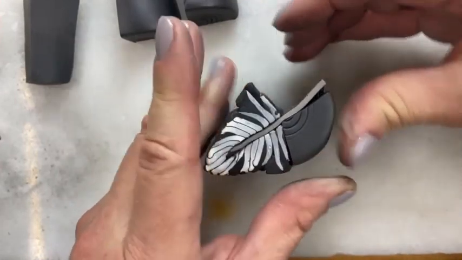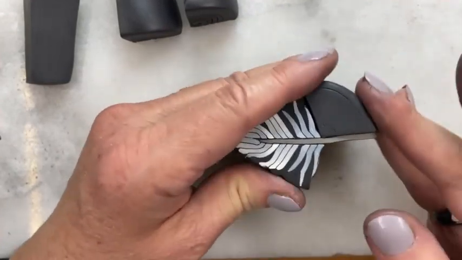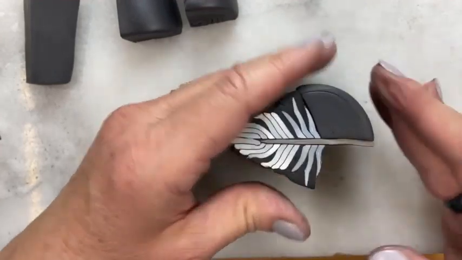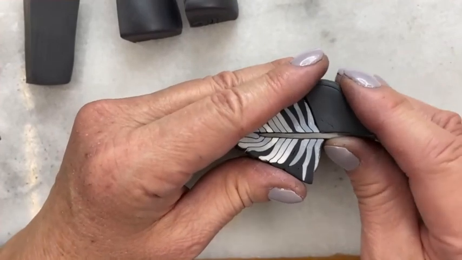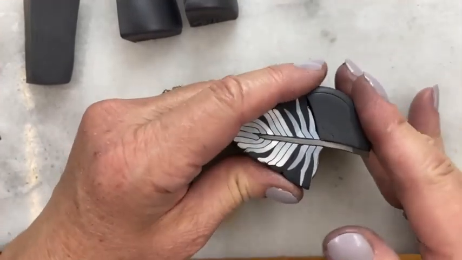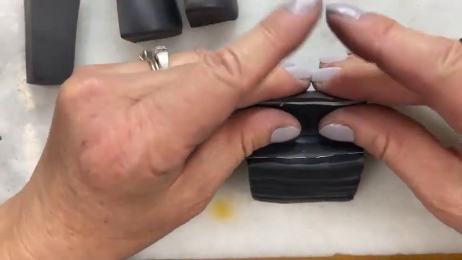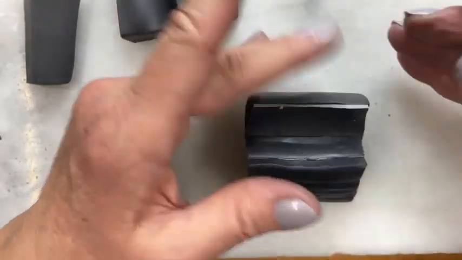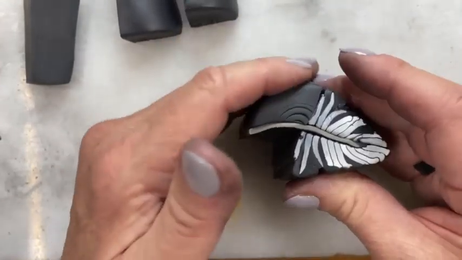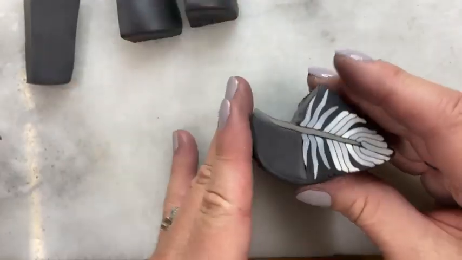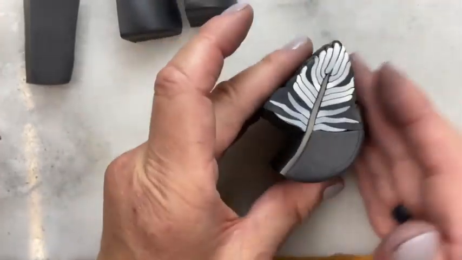Now, I'd like the stem to curve a bit. So let me just pull the outside of the wedge toward me. Like so. It's not curving very much. I think I can make it curve more.